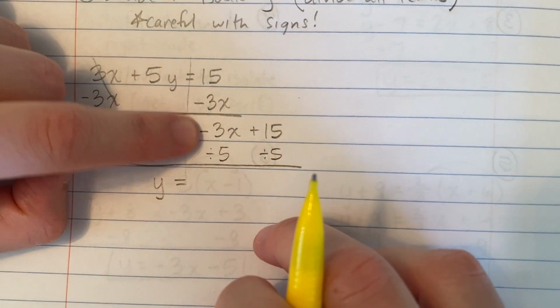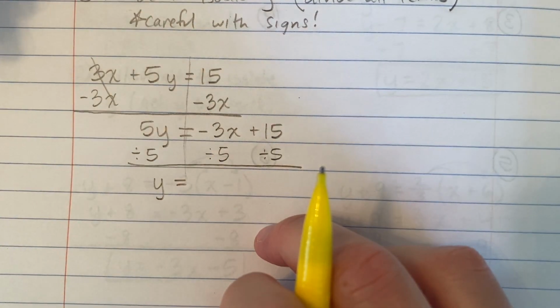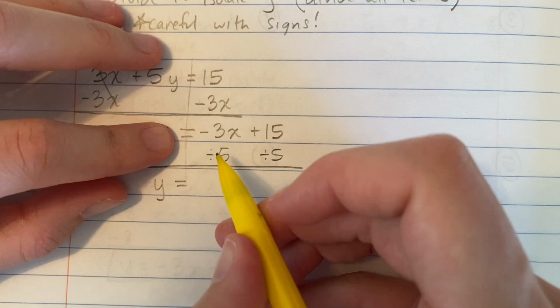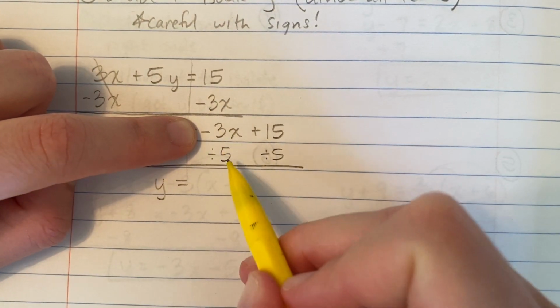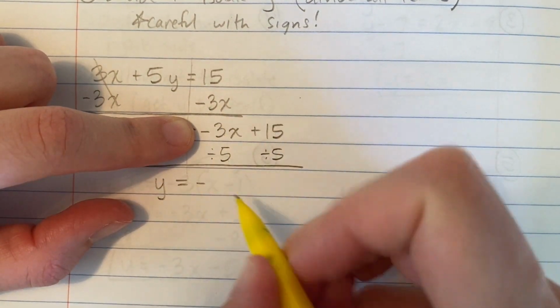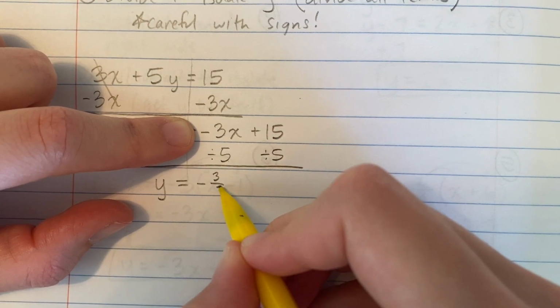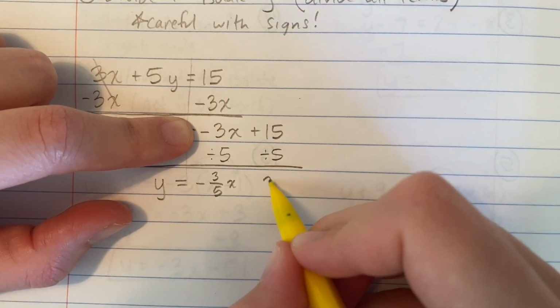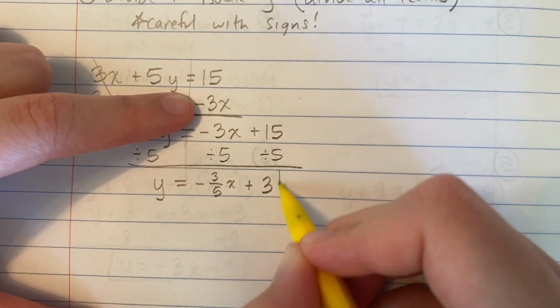Okay, now negative 3 divided by 5. That doesn't divide evenly, right? 3 divided by 5 doesn't divide into a whole number, so I'm going to leave it as a fraction. Now I also need to think to myself, this is a negative divided by a positive. A negative divided by a positive is a negative. 3 over 5, I'm going to just keep it as a fraction because it's not a whole number. x, and then 15 divided by 5 is 3, and these are both positive, so this is positive.